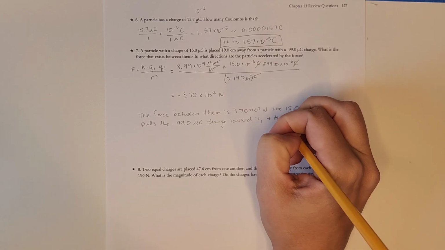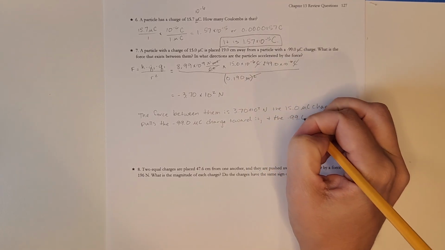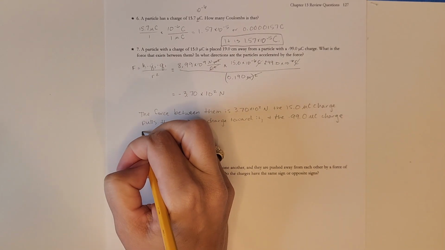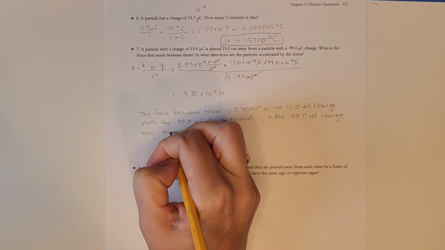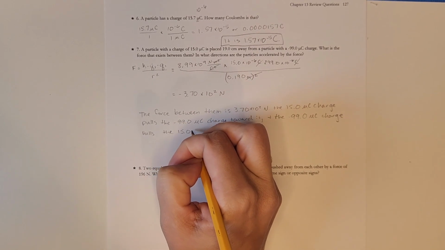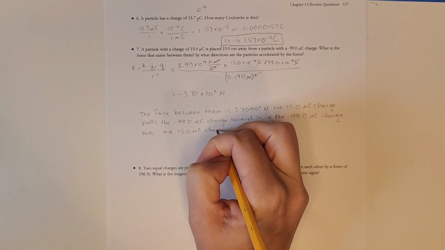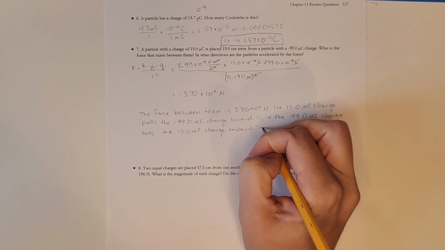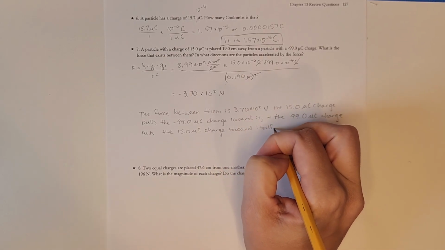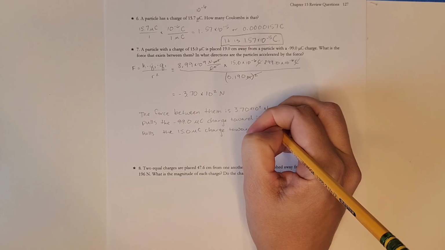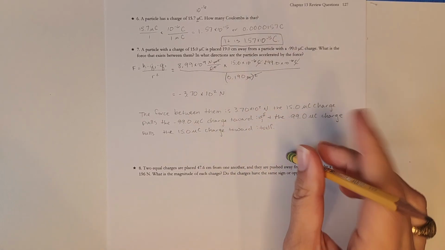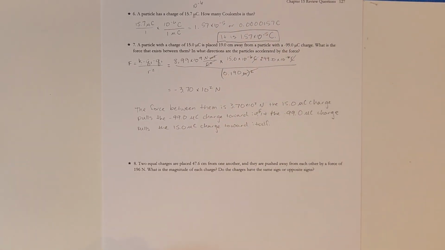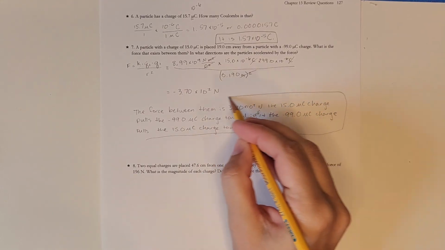And the negative 99.0 microcoulomb charge pulls the 15.0 microcoulomb charge toward itself. I really should say this itself also. Okay. So that is that one.